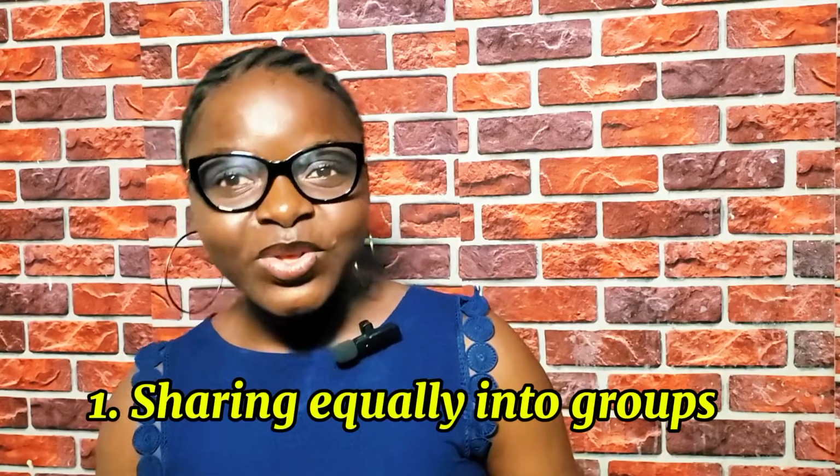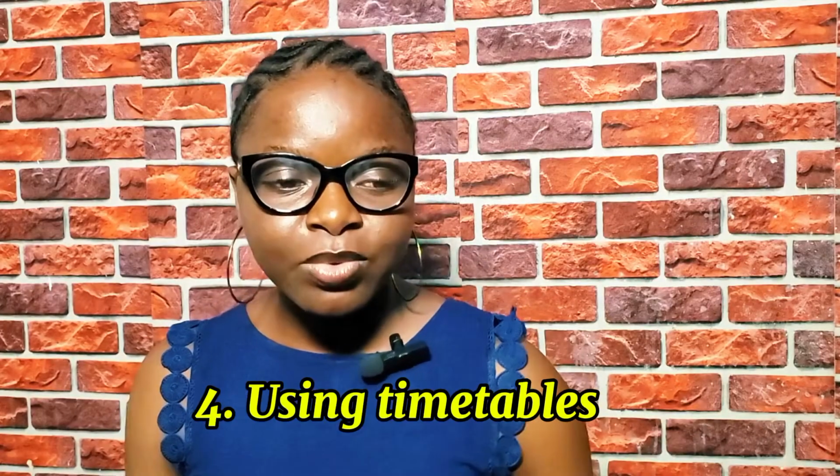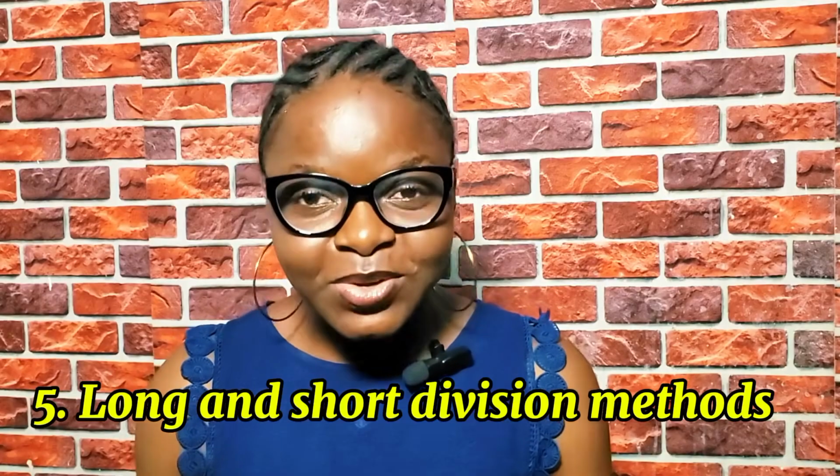First, you can divide by sharing equally. You can also divide by grouping them into multiples. You can divide by repeated subtraction. You can divide by using your times table. And finally, you can divide by using your long and short division method.